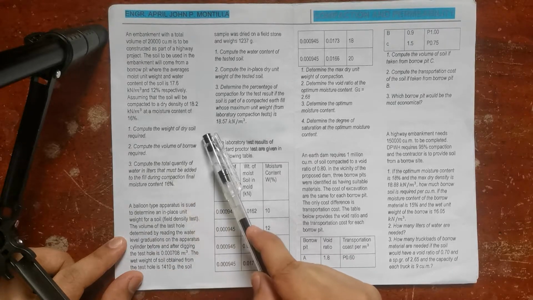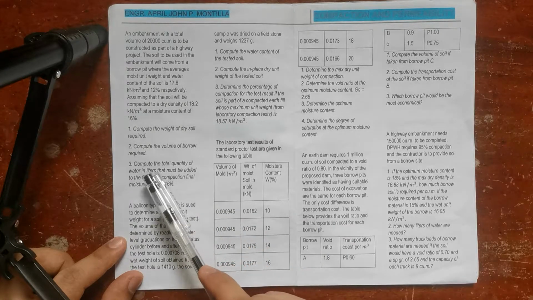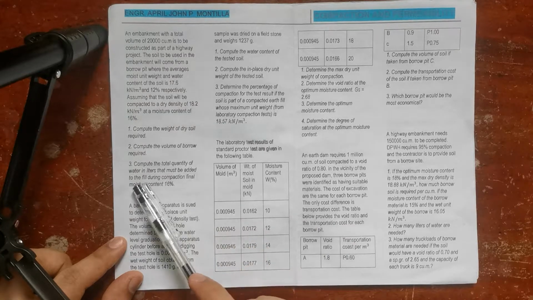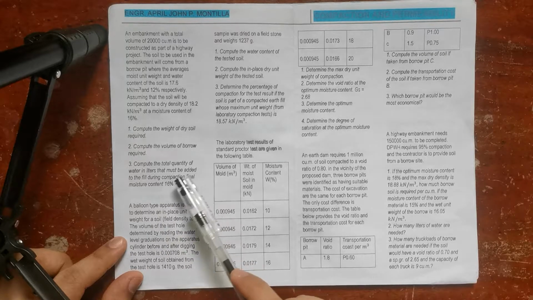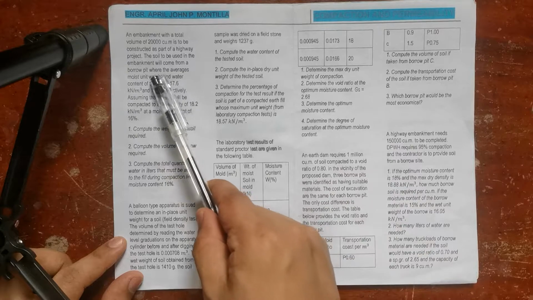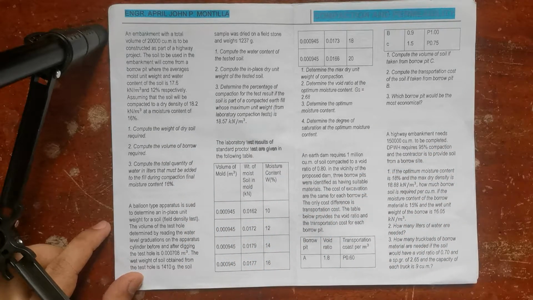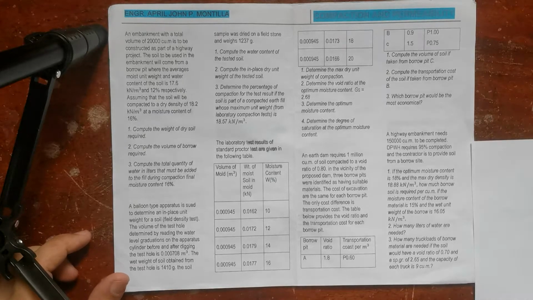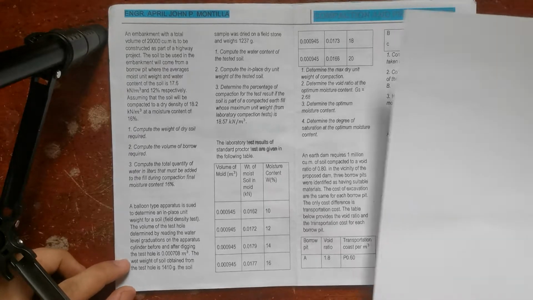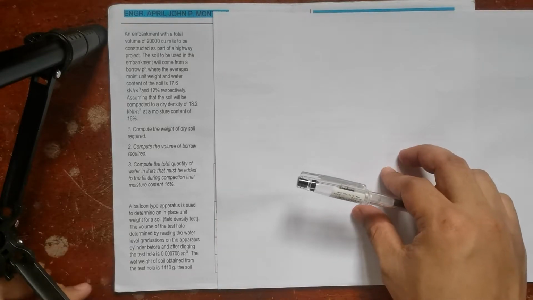We have the weight of dry soil, the volume of borrow soil required, and the total quantity of water in liters that must be added to the field during compaction to get a final moisture content of 16% from a moisture content of 12% that will come from the borrow soil. So, when dealing with this kind of problem, this problem is regarding compacted soil and borrow soil.